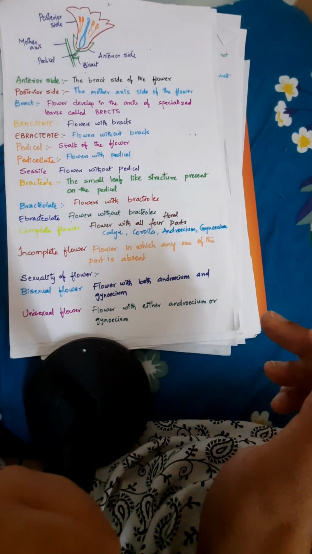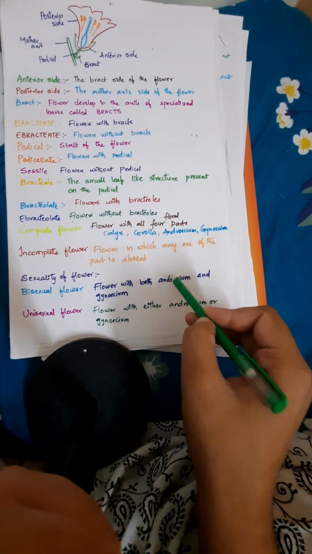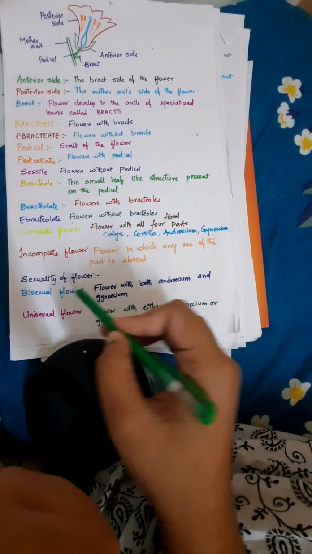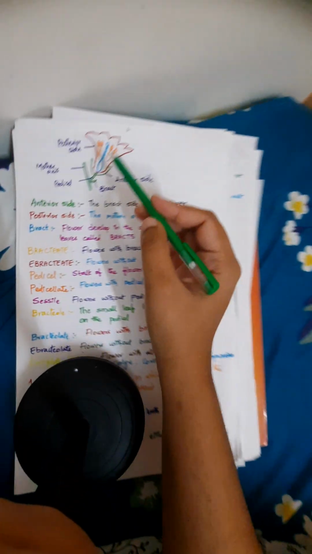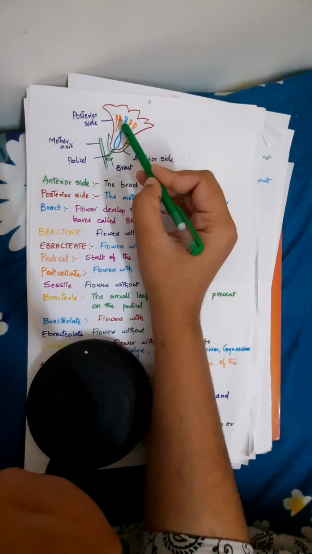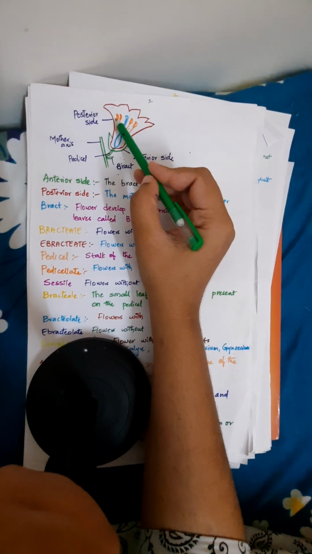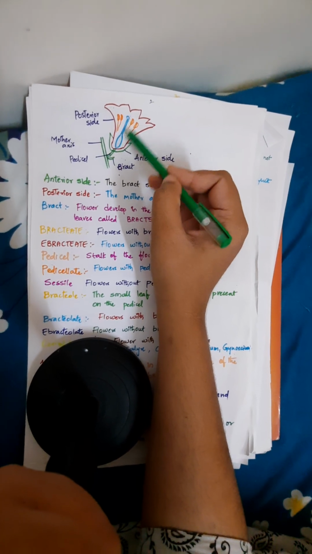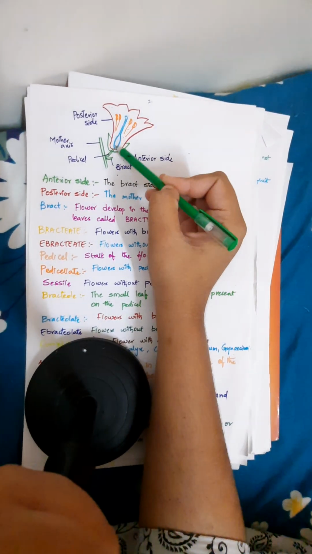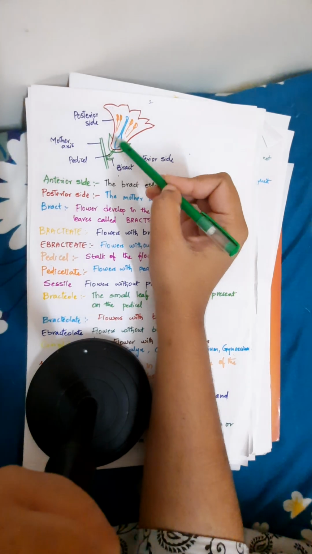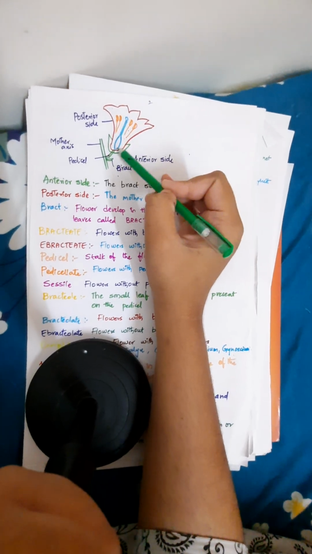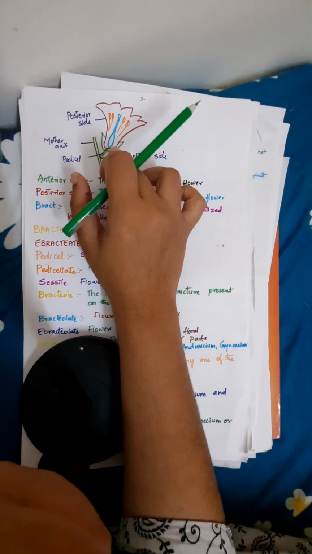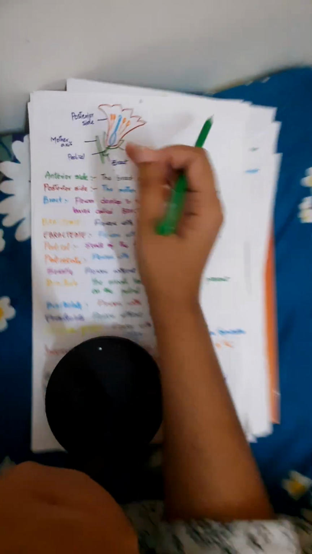If the flower contains both male as well as female reproductive structures, then we term it a bisexual flower. For example, in this flower, this is the androecium, the male reproductive structure, and this is the pistil or gynoecium, the female reproductive structure. So both male and female reproductive systems are found in the same flower. So this flower is known as the bisexual flower.